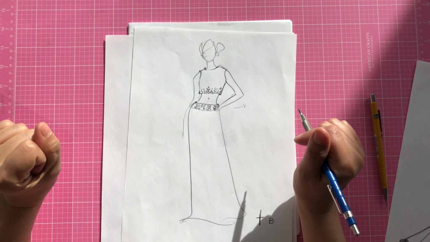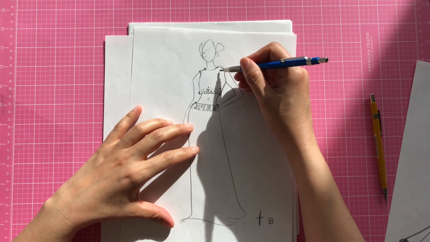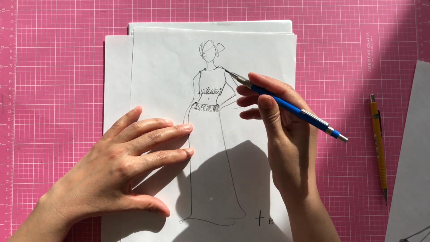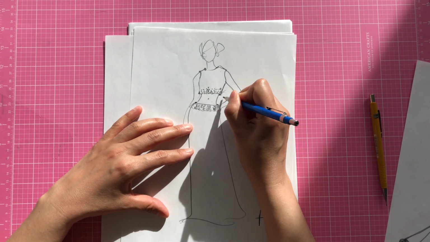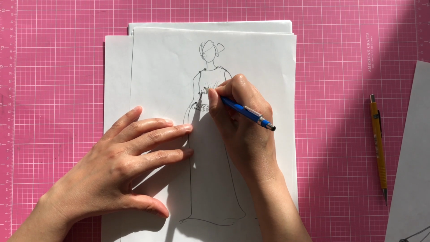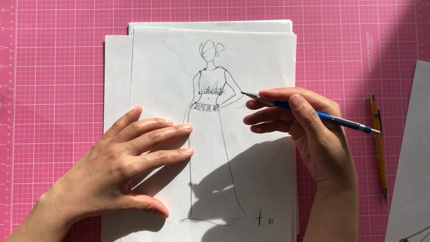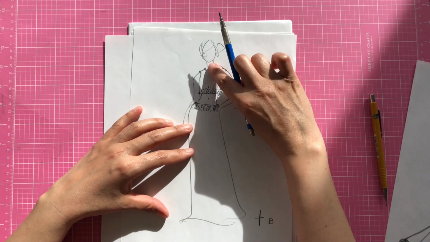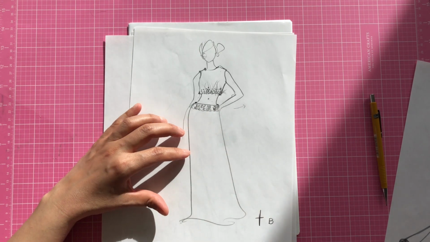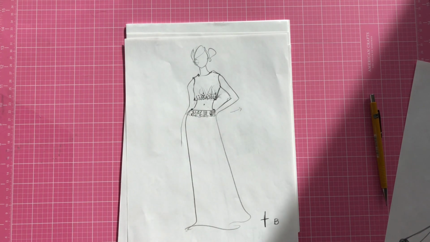You could use a different type of fabric. For example, everything could be satin, and here you could use maybe even feather to create emphasis point around that area. Or you could use different colors. Everything could be black, and here the details could be in gold or red. So that's the part where you're going to come up with an idea and have fun.